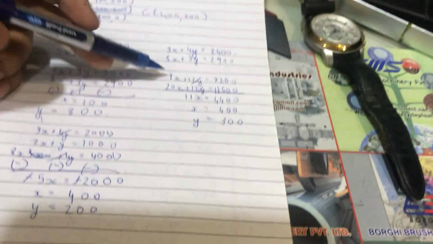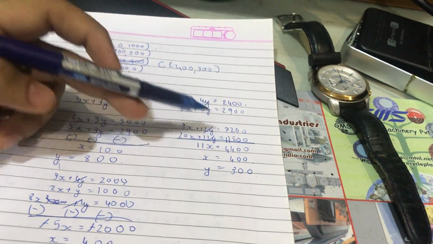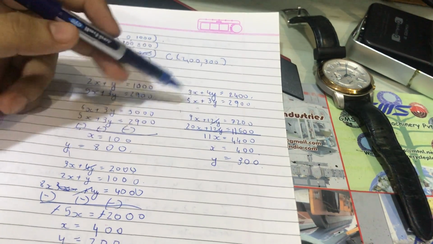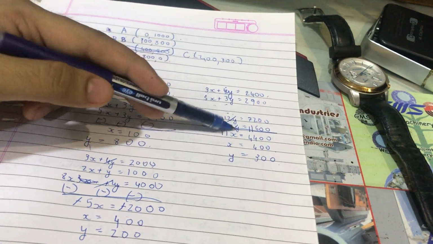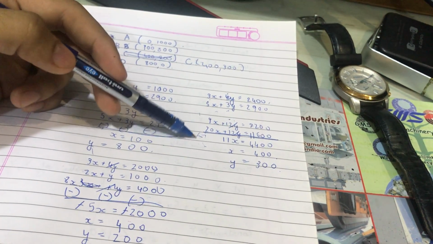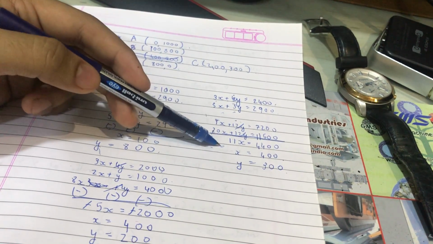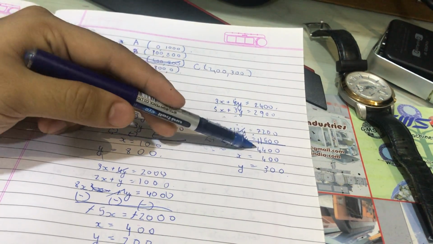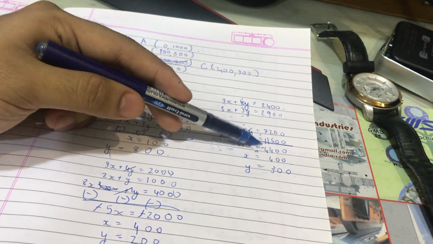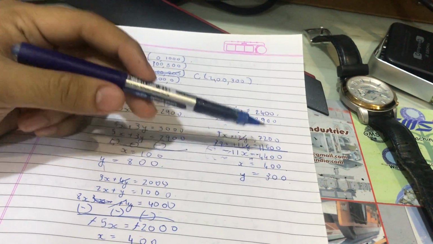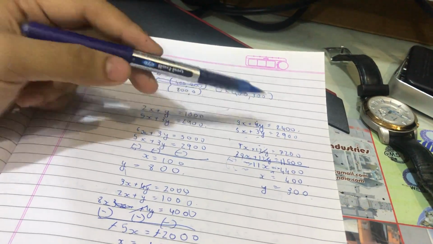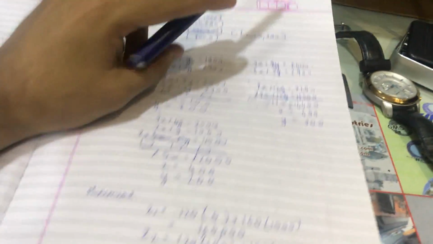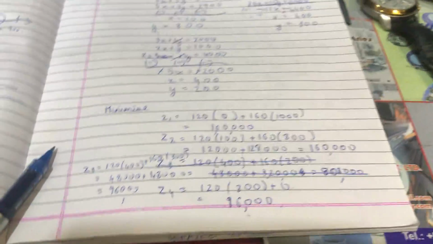Then you have the other 2 equations. 3x plus 4y equal to 2400. 5x plus 3y equal to 2900. You multiply this by 3, you multiply this by 4. The variable becomes common, cancel, you subtract. So 9x minus 20x is minus 11x. 7200 minus 11600 is minus 400. Minus cancels, x equal to 400. Substitute, y equal to 300. And we got these points. I've been a bit fast solving the equation, but if you want it in detail, I'll give it to you later.